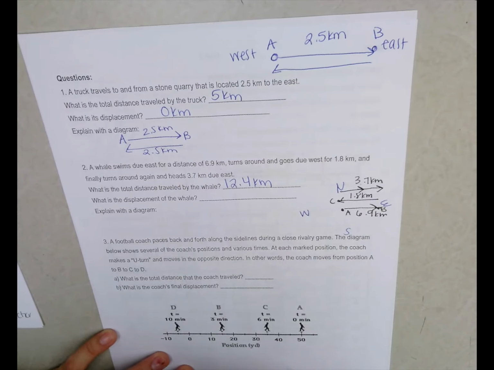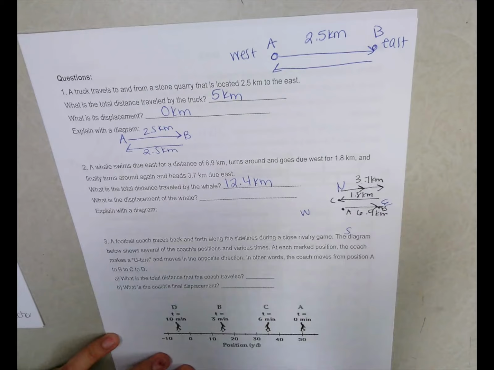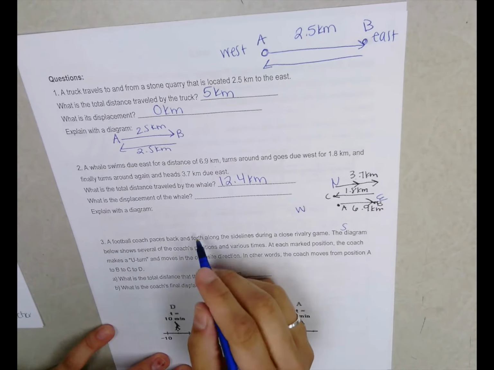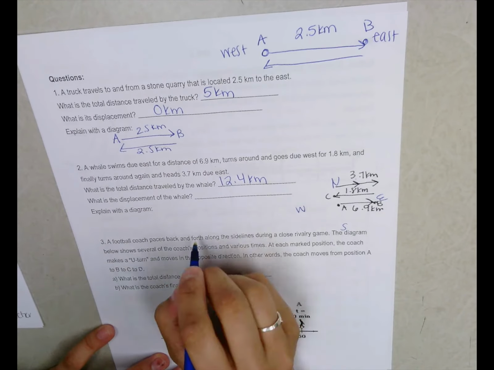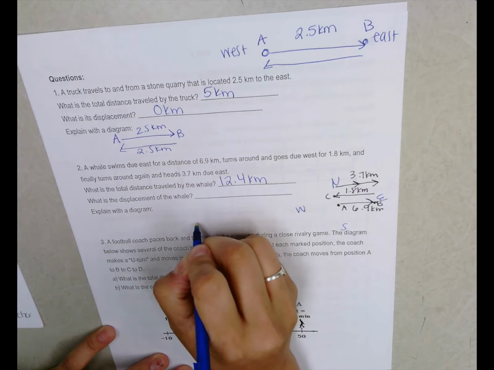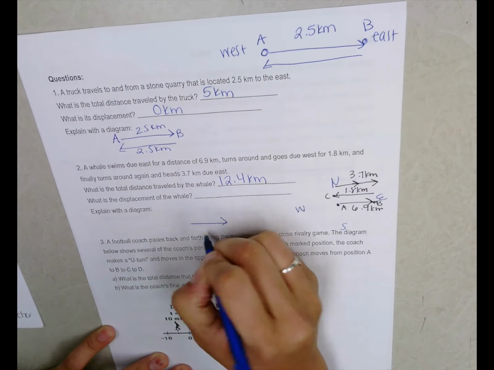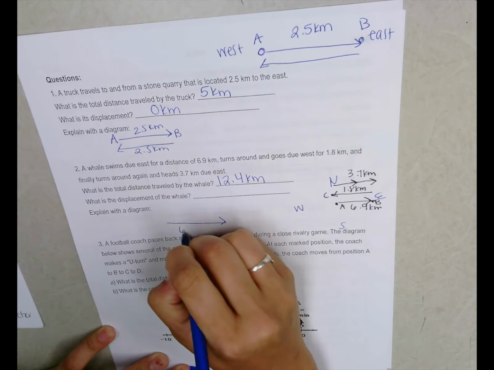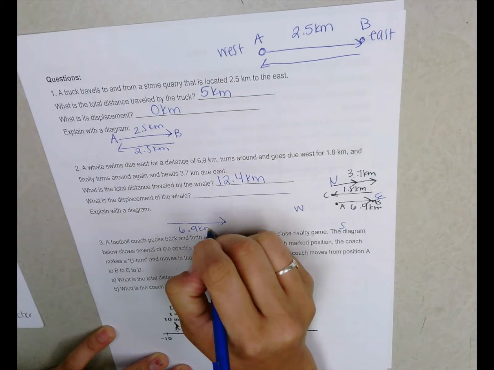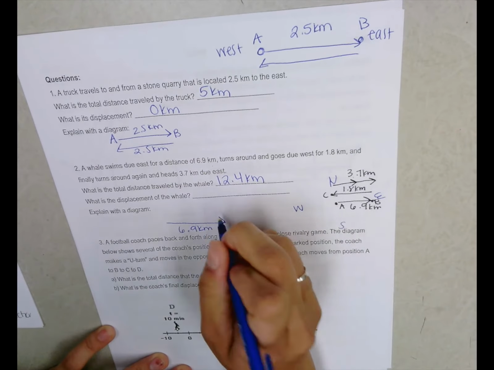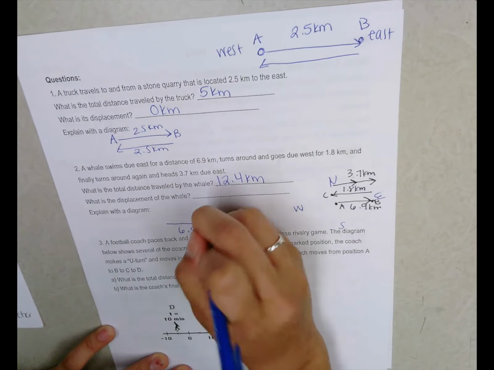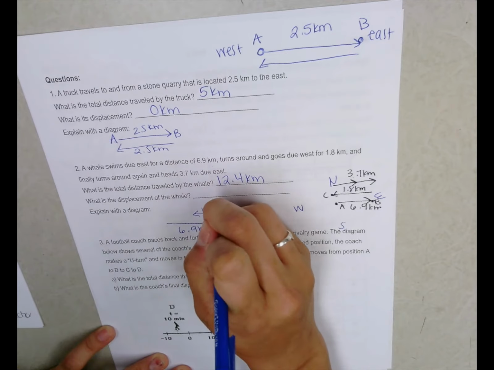What was the total displacement, though? So, let me draw this a little more simply. First thing that we did was we traveled this way. Let's draw this a little longer. 6.9 kilometers. Then he traveled back this way 1.8 kilometers.